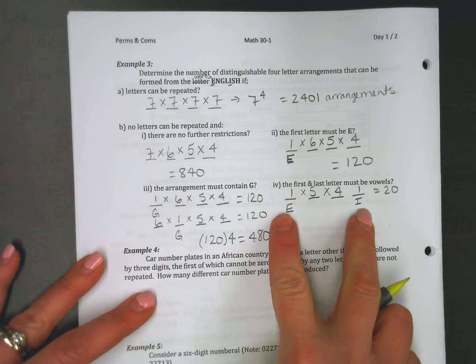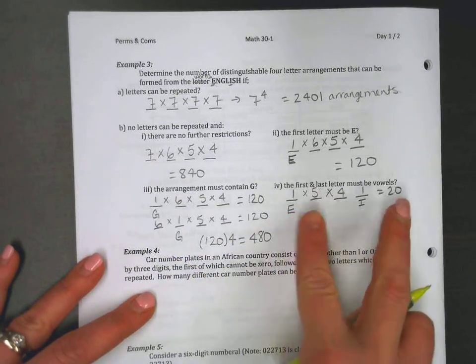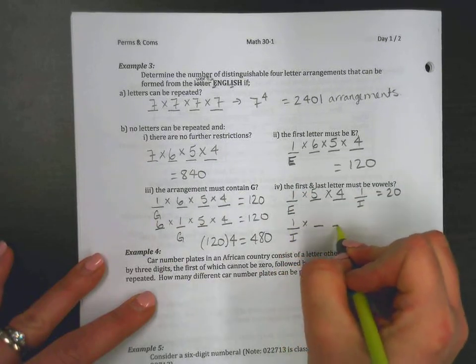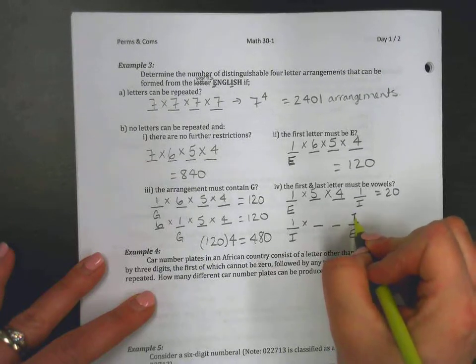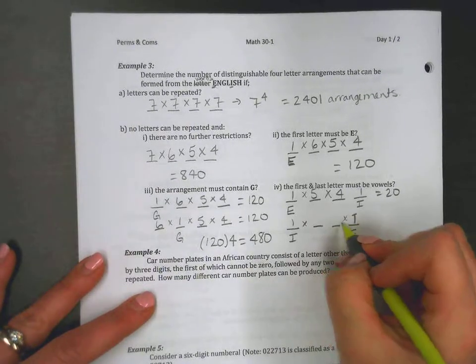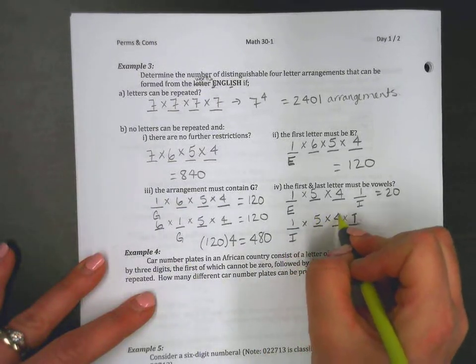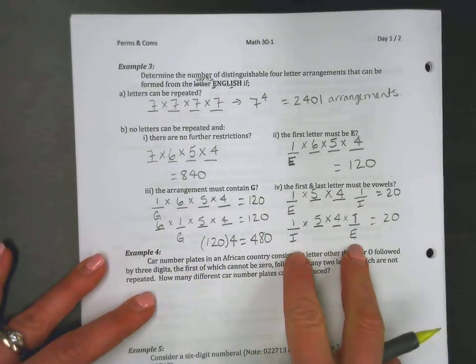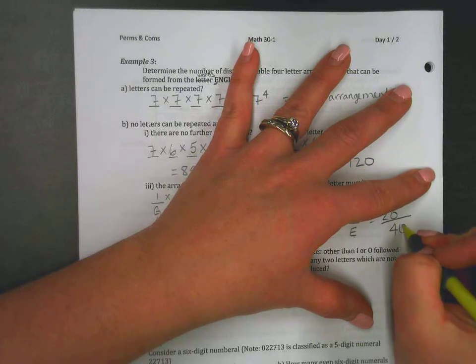But then we have to consider, well, technically, does the E have to go first and the I go last? No, these could be swapped. The second possibility would be this, where the I could go here and the E could go here, and then this would again be 5 times 4. So 20 ways for this to occur, 20 ways for this to occur. If I add the 2 together, there's 40 possible ways the first and last letter will be vowels.